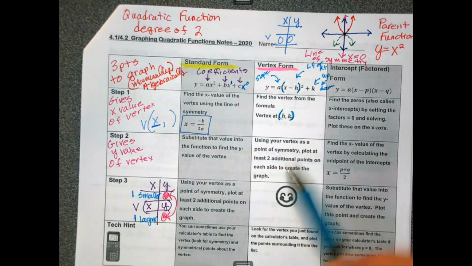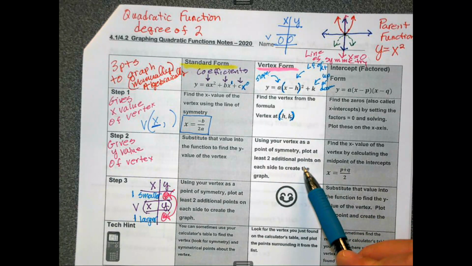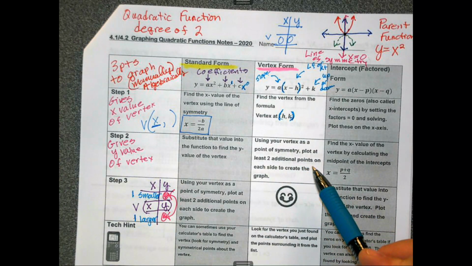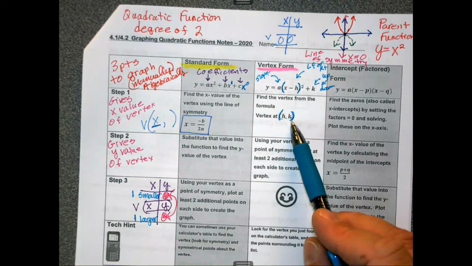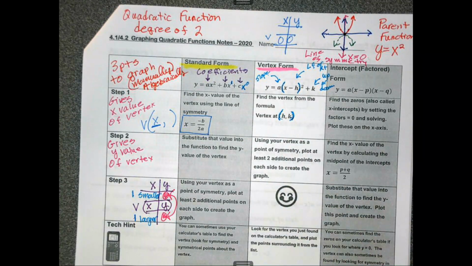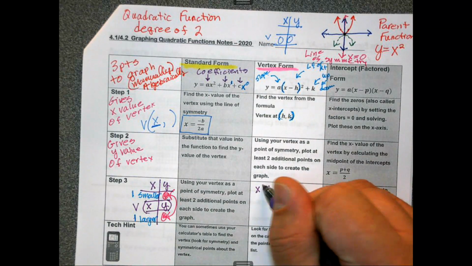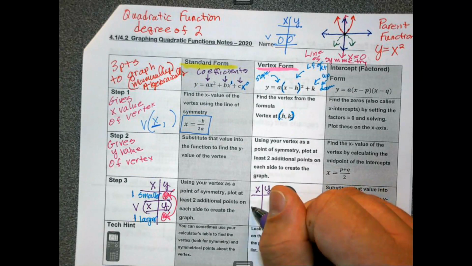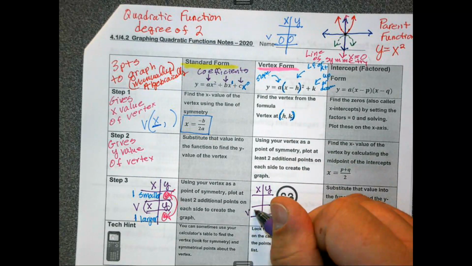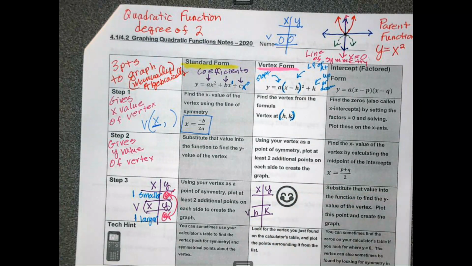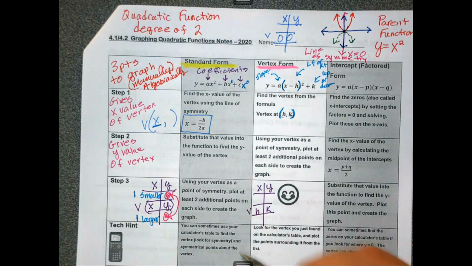All right. So we have our vertex here. The only other thing we have to do is find two additional points because we don't need to find the h and the k. So we would make our chart. We get the vertex right from the h, k. And then, again, I like to use one larger.